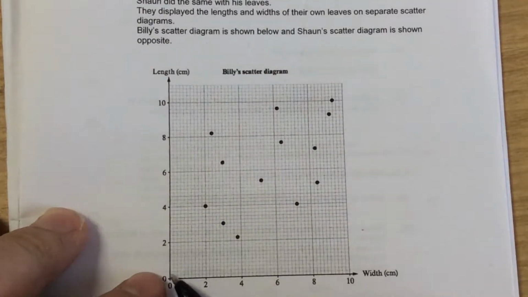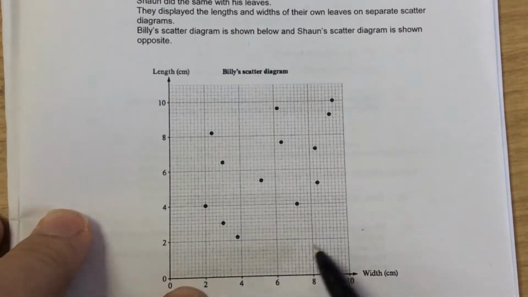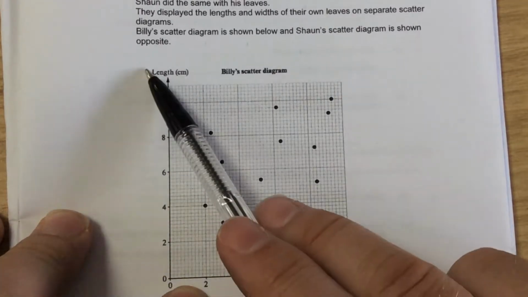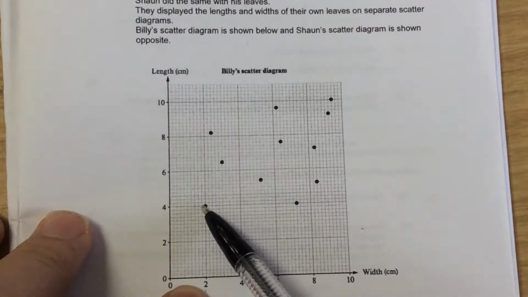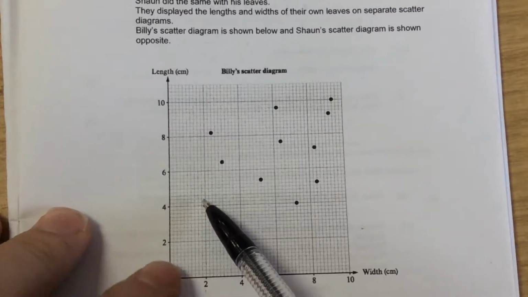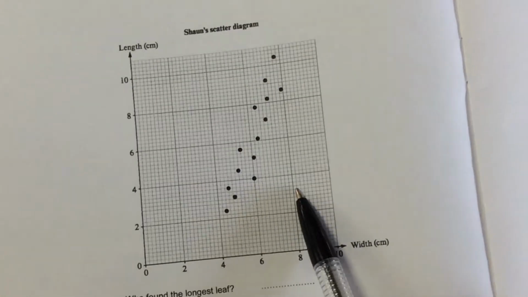So in terms of this one, going across is the width of the leaf, going up is the length of the leaf. So if I look at this point here, it's 2 centimeters wide and 4 centimeters long. Alright. So this graph is Sean's.